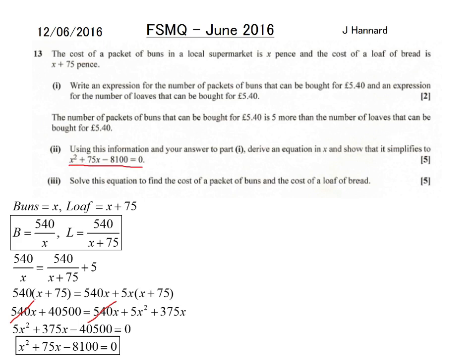Part 3 then, solve that equation to find the cost of a packet of buns and the cost of a loaf of bread. So that horrible, ugly quadratic actually does factorize to that. You probably should have just used the formula instead of being sad like me and trying for a couple of minutes to see if it factorizes, and it does.